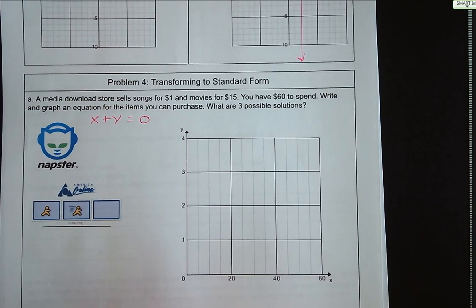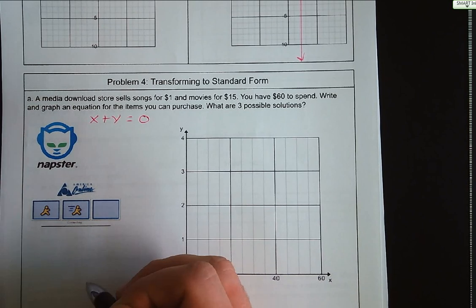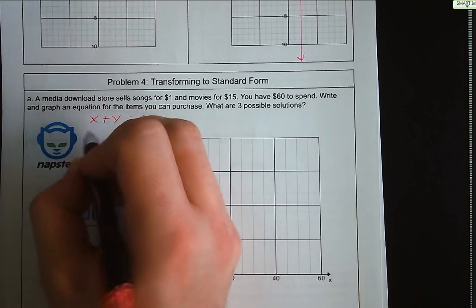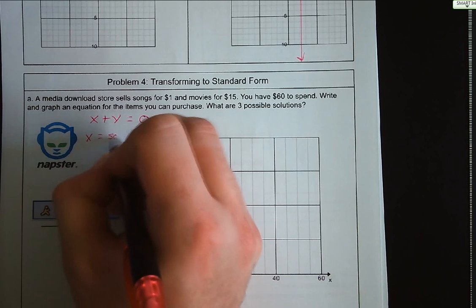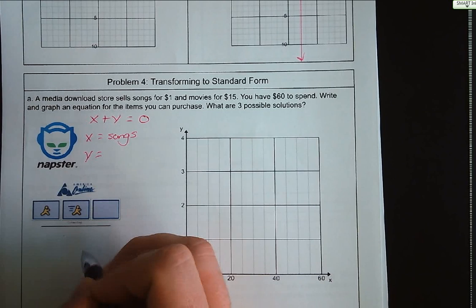All right. We've got a couple pieces of information there that we can identify. Our songs are $1 each, so let's put that as our x value. X is songs, and y then is going to be movies.